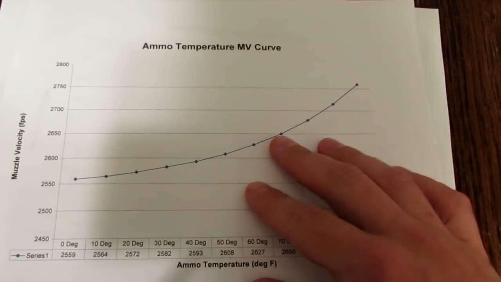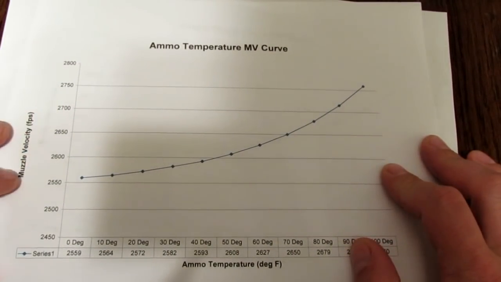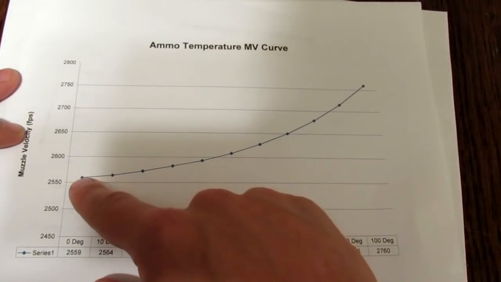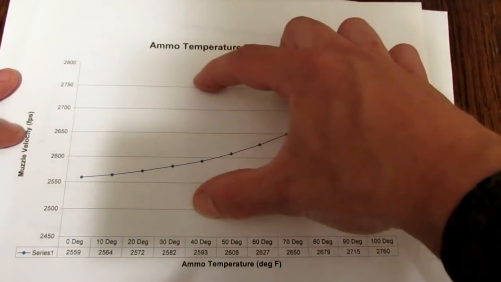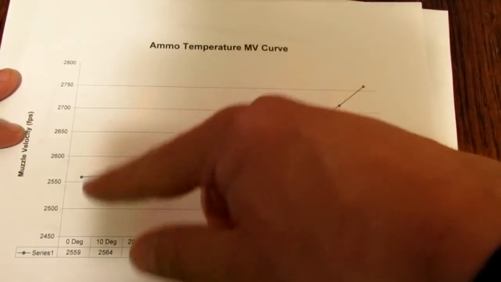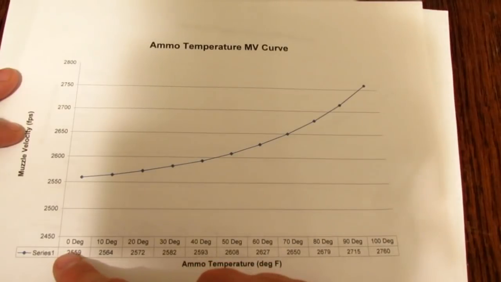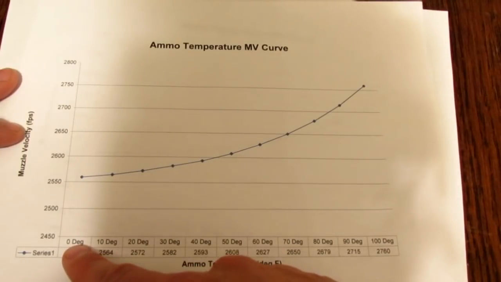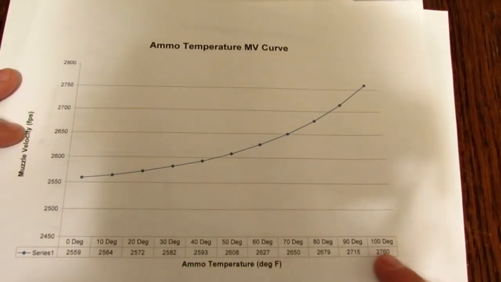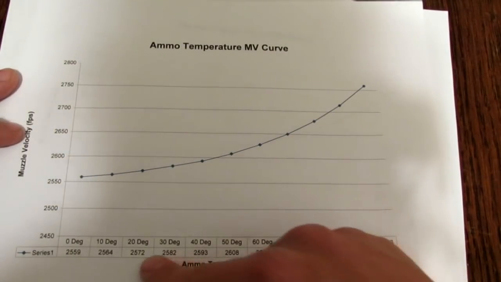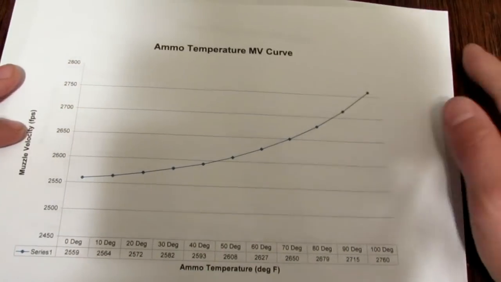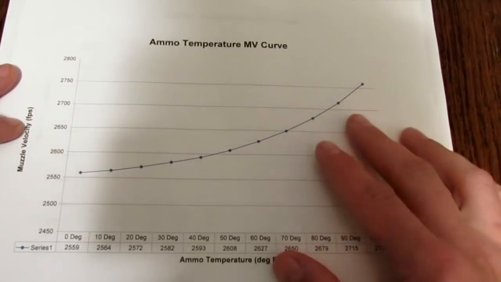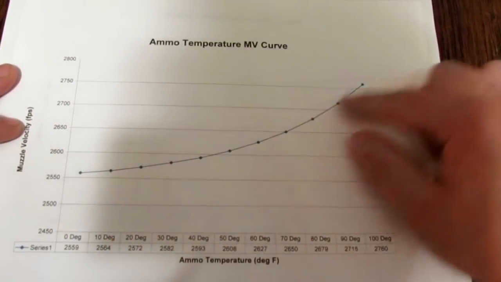And what we'll notice here on the y-axis is our muzzle velocity in feet per second. Down here is 2550. Up here is 2750. This is about a 200 feet per second difference. On the x-axis, we have our temperature ranges: 0 degrees Fahrenheit, 50, all the way up to 100, and listed immediately below will be your projected muzzle velocities based on a standard curve. It'll probably vary slightly from this curve, but this is a good starting point.